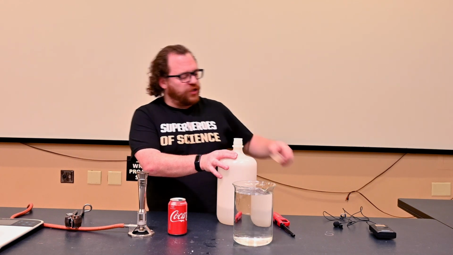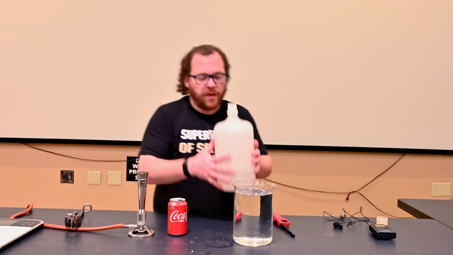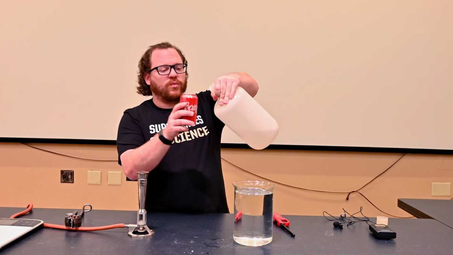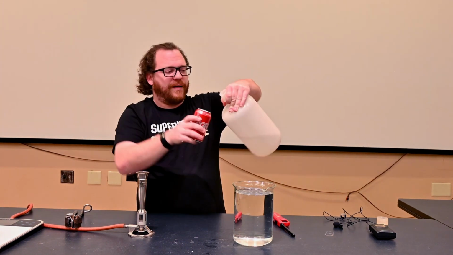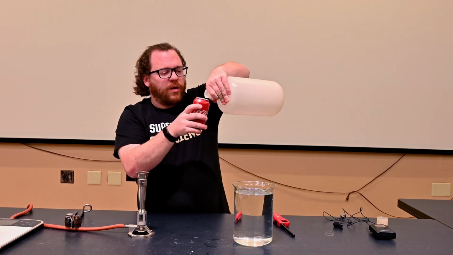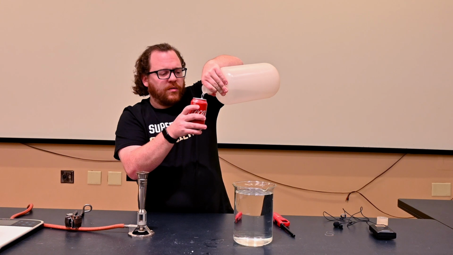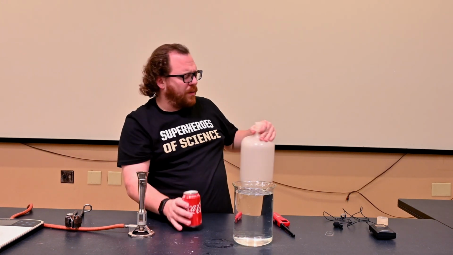This is a demonstration of pressure differences. What I'm going to do is take this jug and pour some water into what is currently an empty can. So not very much water, maybe just 20 milliliters or so.